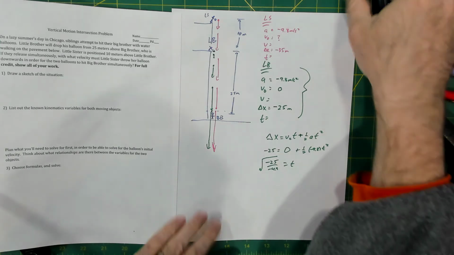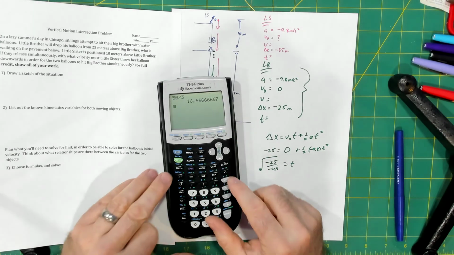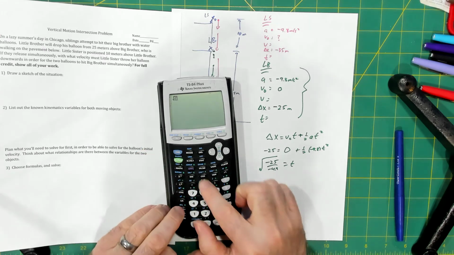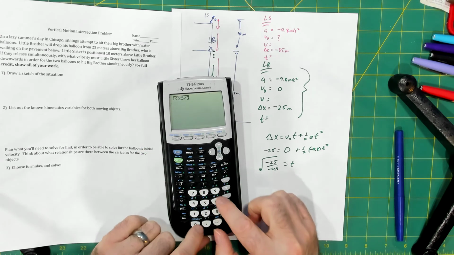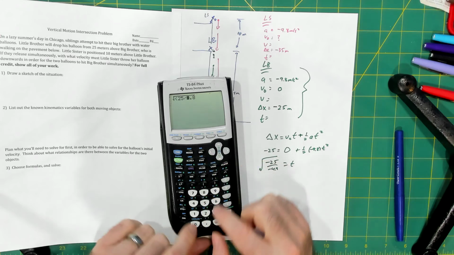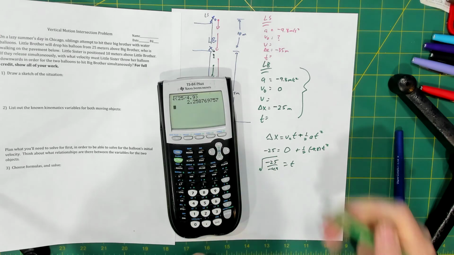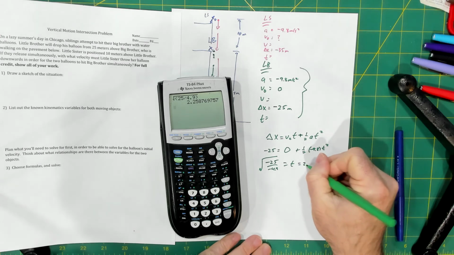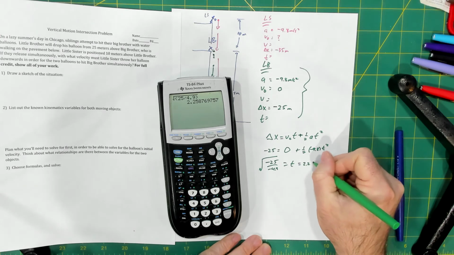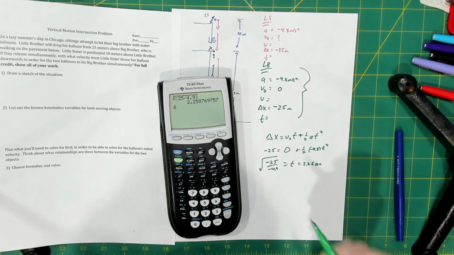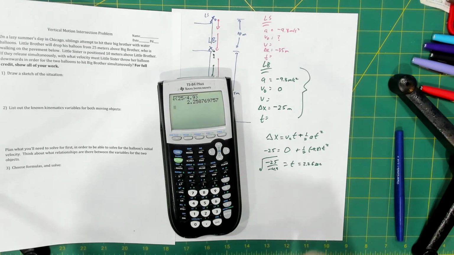So I'm just going to plug that into my calculator. And I get a time of 2.26 seconds.